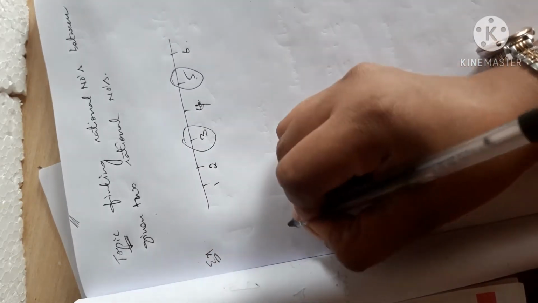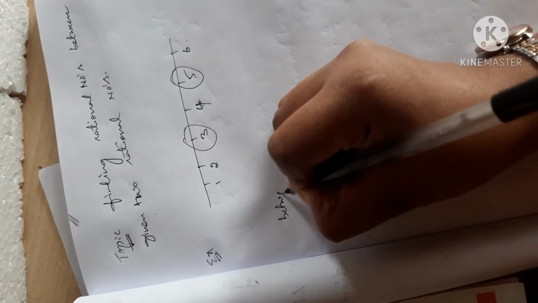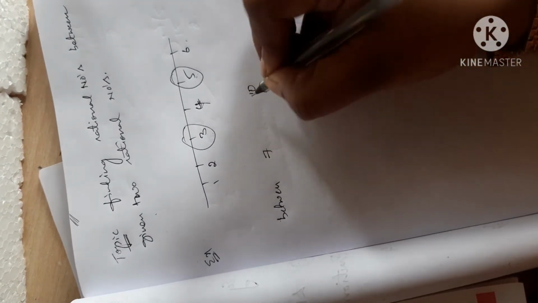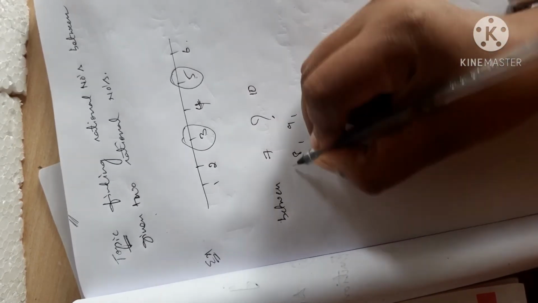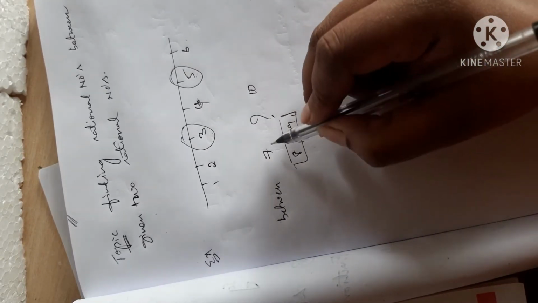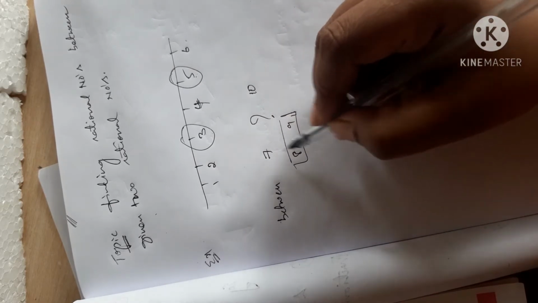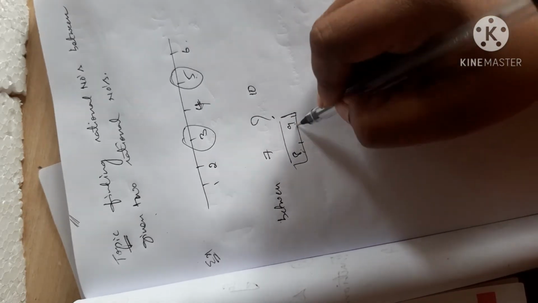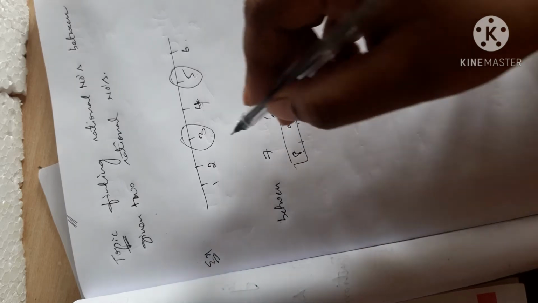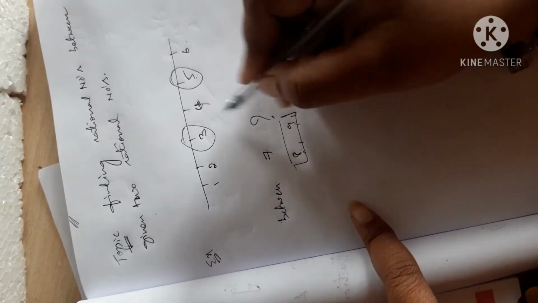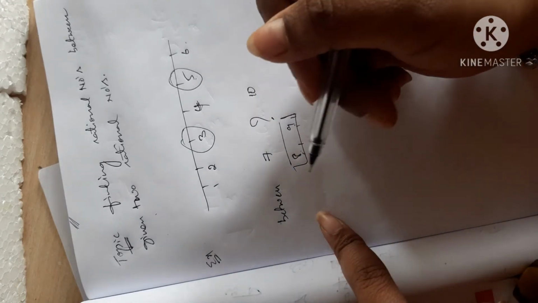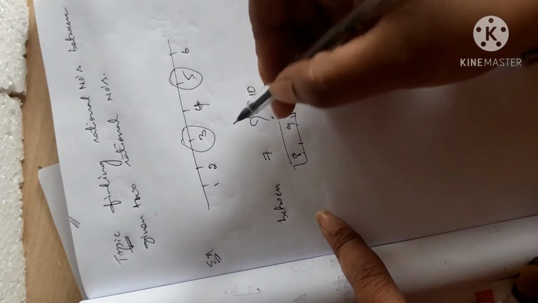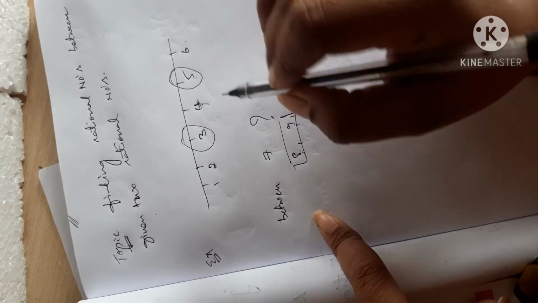Or if I say between 7 and 10, how many numbers exist? 7, 8, 9, 10. So two numbers. Because these are natural numbers, it's very easy to calculate or identify the natural numbers between two given natural numbers.